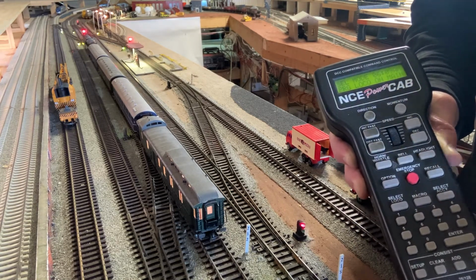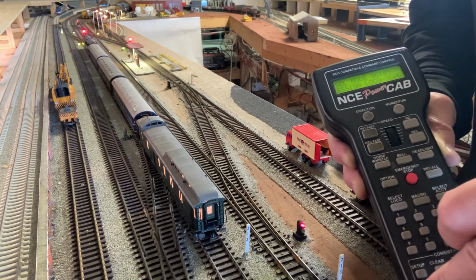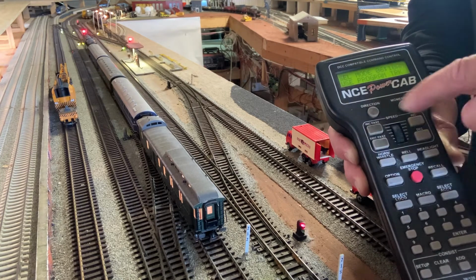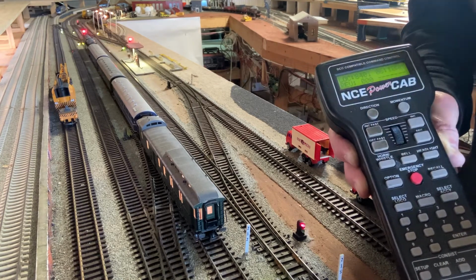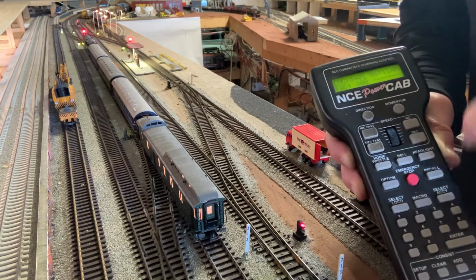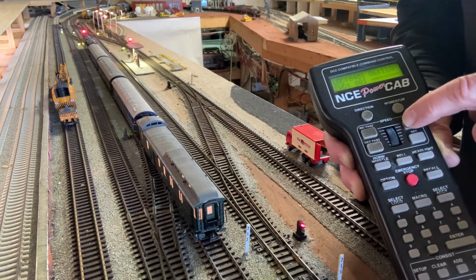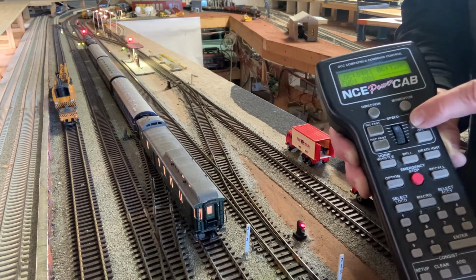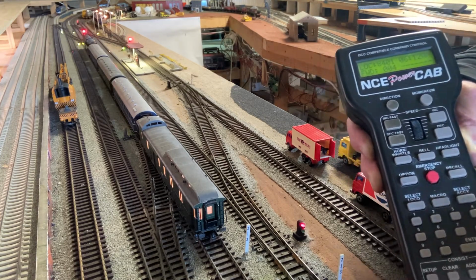So we can bring 8401 back through. It's in reverse at the moment, so let's put it on forward, and we'll bring that through, and it should go down the branch.